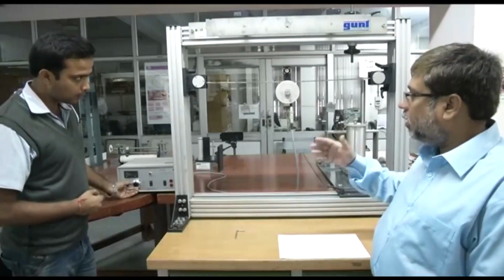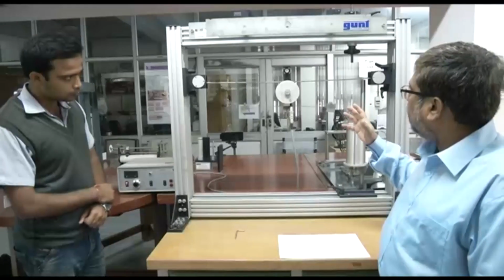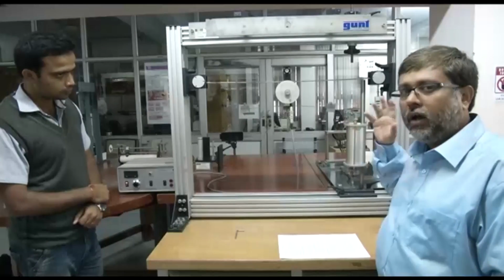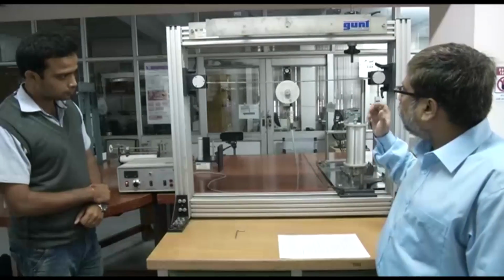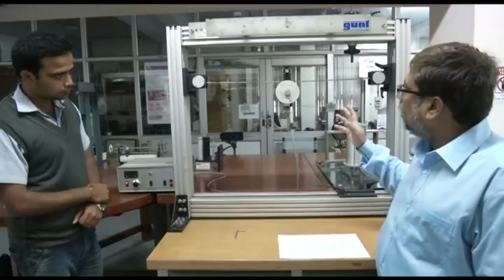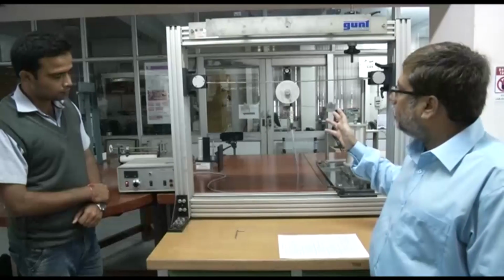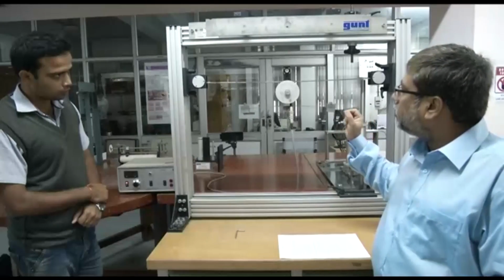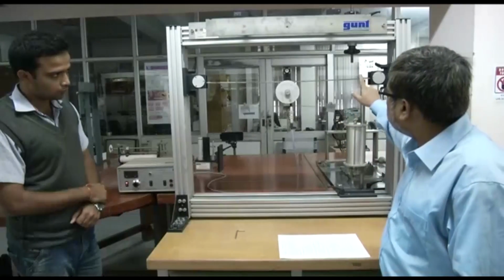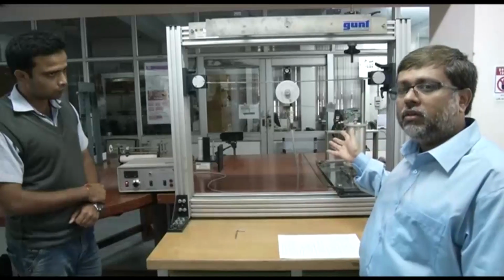What we are going to show now is that once you have a beam and it is mostly an undamped beam, we are going to show how it can get affected by harmonic excitation. Particularly, what we will see is that once that harmonic excitation reaches close to the natural frequency of this particular beam, resonance is going to occur in the system.